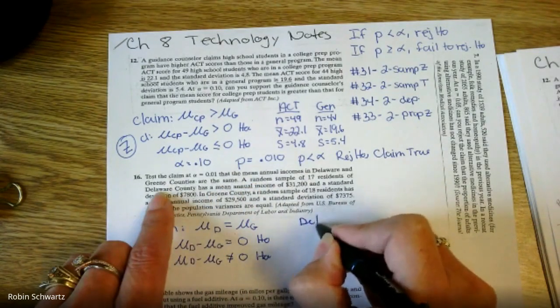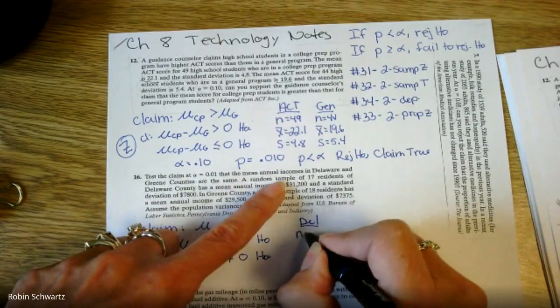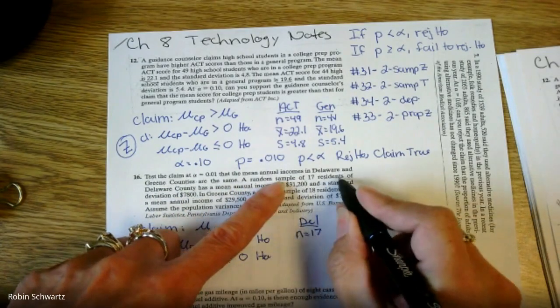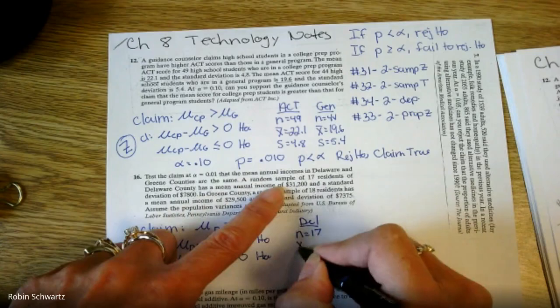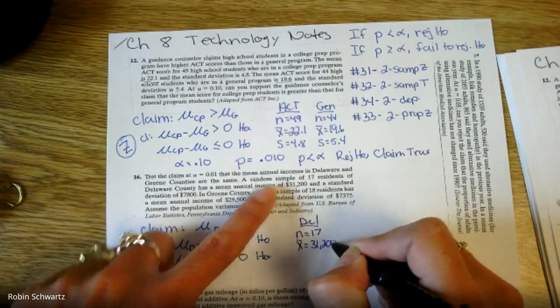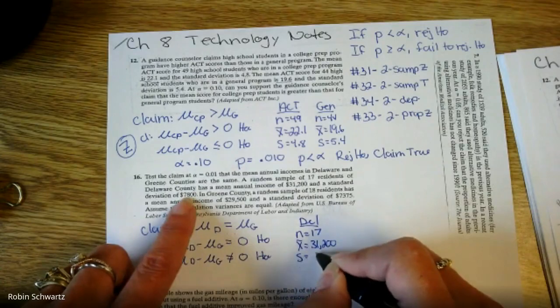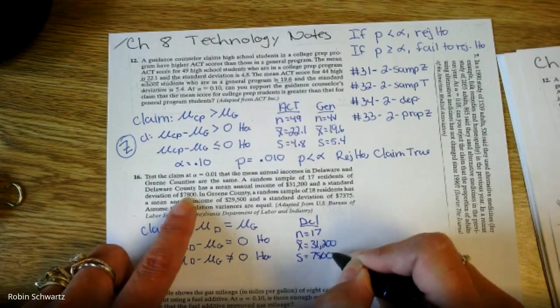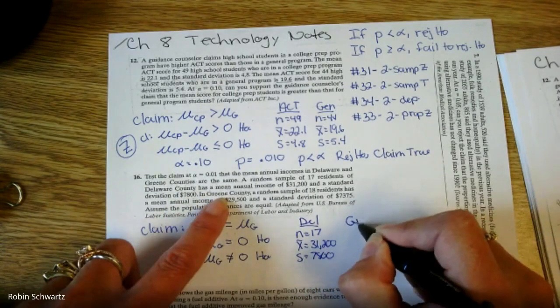Let's get the data down. So this is Delaware. We had a sample of 17, small sample. Mean was 31,200. Standard deviation, 7,800.